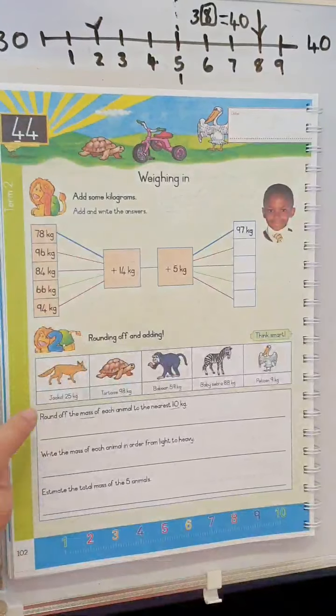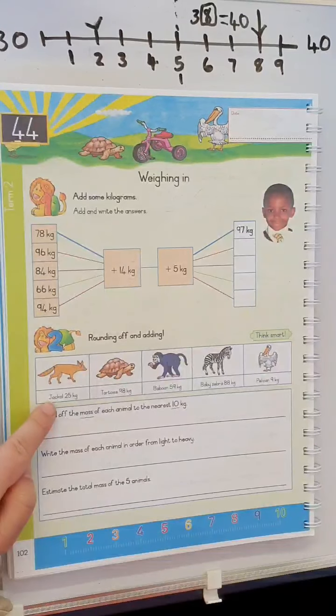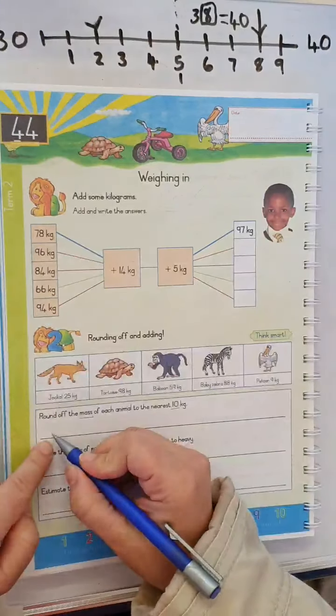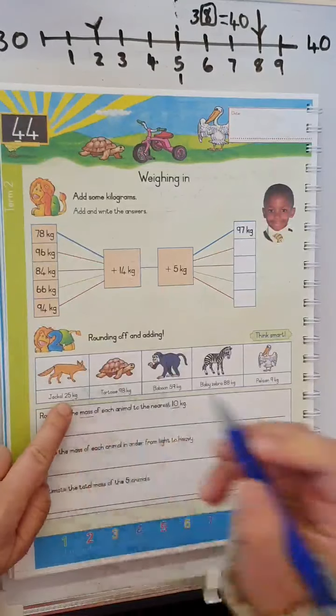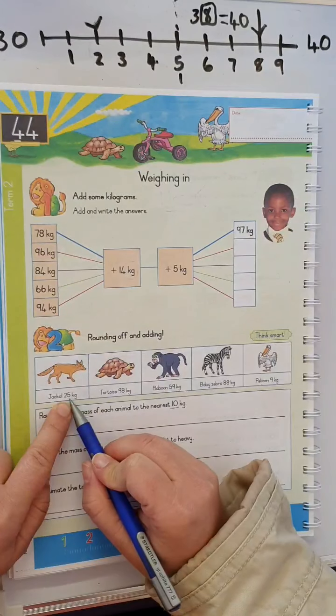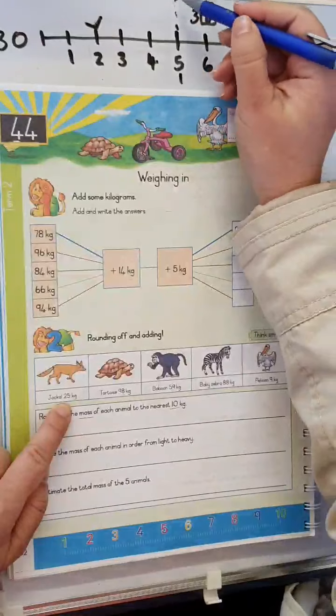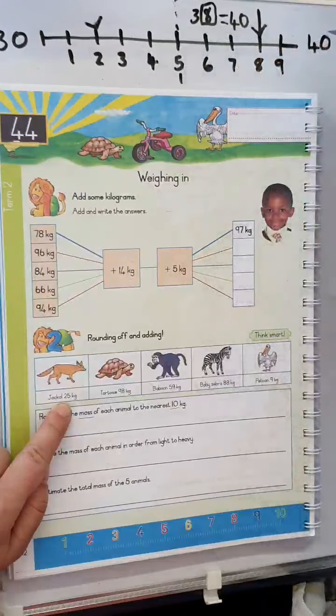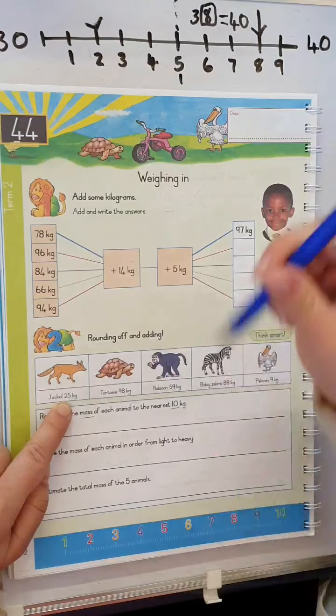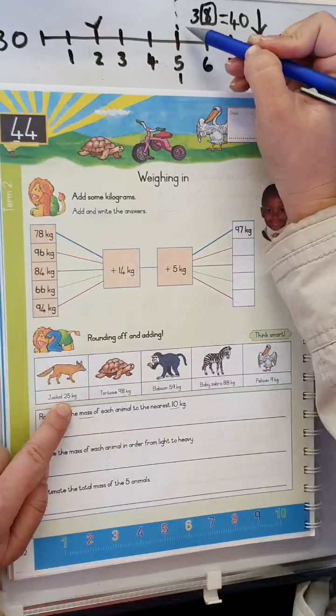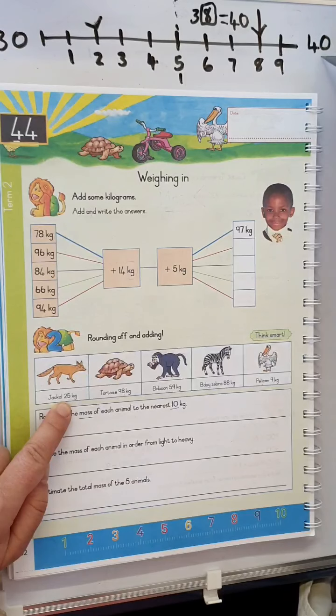So, each animal, guys, each animal should be rounded to the nearest 10. You don't have to rewrite the word jackal. For example, you can just do 25. Now, if it's on the dot, if it's on the middle, it will always go to the biggest number. Just remember that. That's very important. If it ends on the 5, we will use the biggest number.